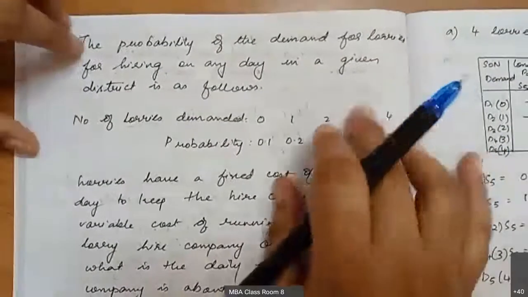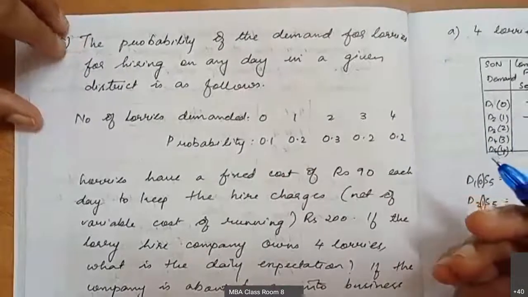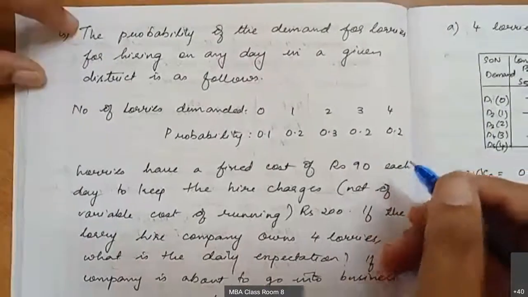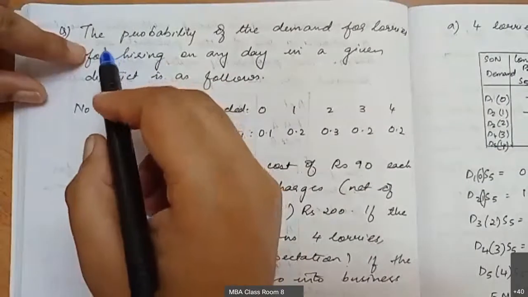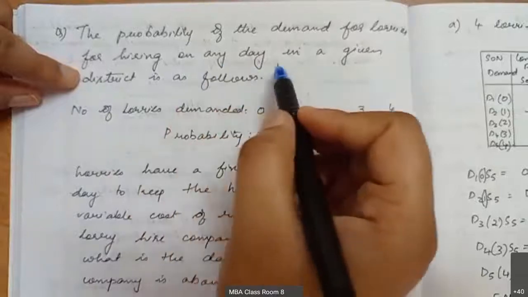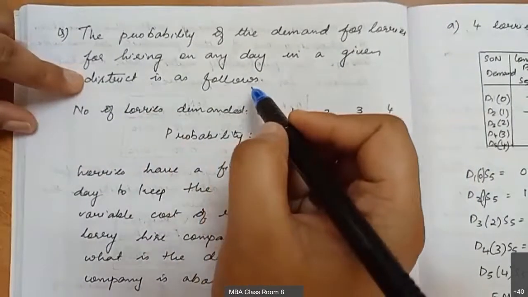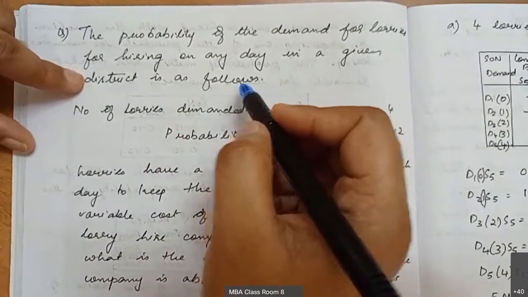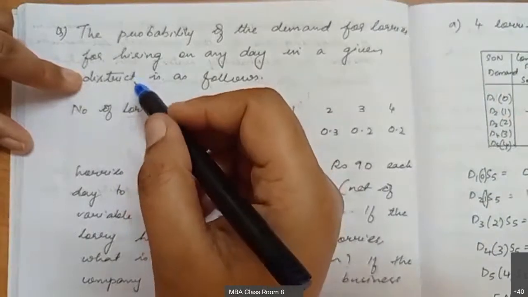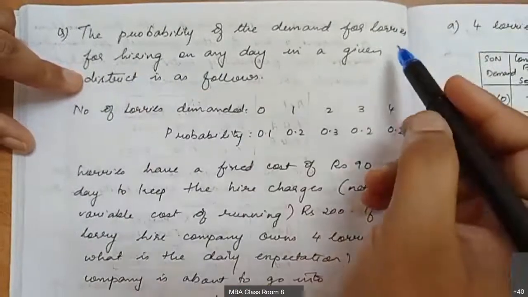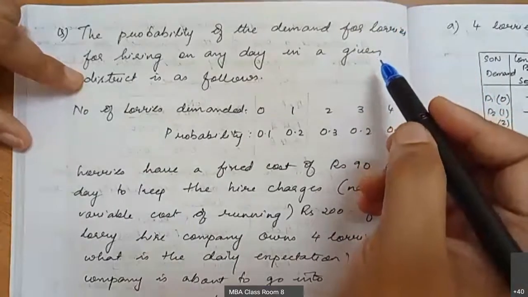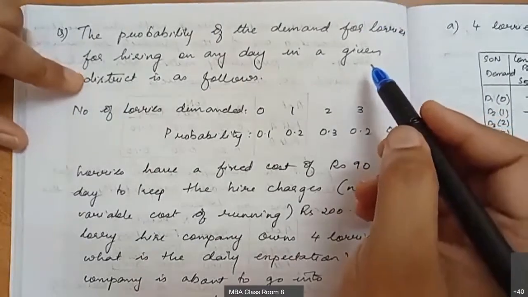Please listen carefully. This question can come, and it has some subdivisions also, so you can get it for your 20 marks. Please listen carefully. The probability of the demand for lorries for hiring on any day in a given district is as follows. So here we have a company that has lorries, and then they are going to give these lorries for hiring. So there is no question of buying these lorries. The company already has these lorries. Only question is some customers are going to come for taking these lorries for hire.